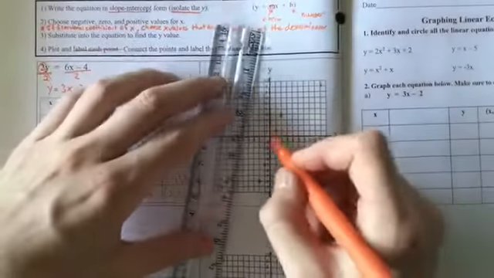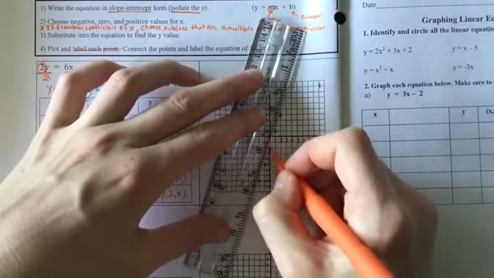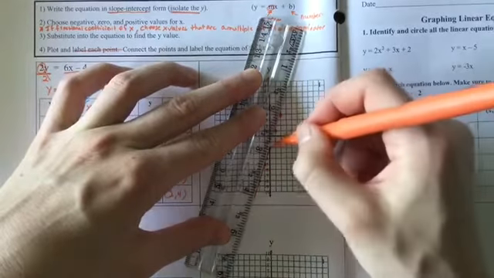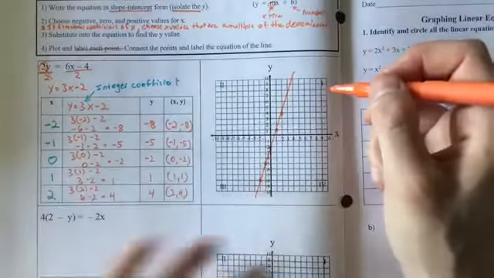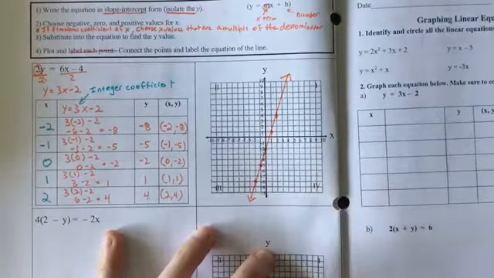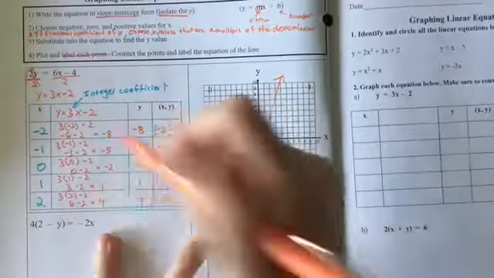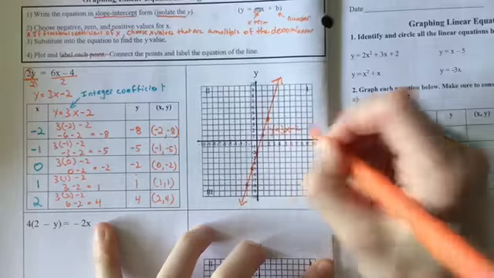Now I'm going to create a line, and I'm going to extend that line through the coordinate plane. And that's an important habit we're going to build for later on, through the coordinate plane. My lines get an arrow on each end to show it continues on forever, and then we're going to label it with our equation. y equals 3x minus 2.